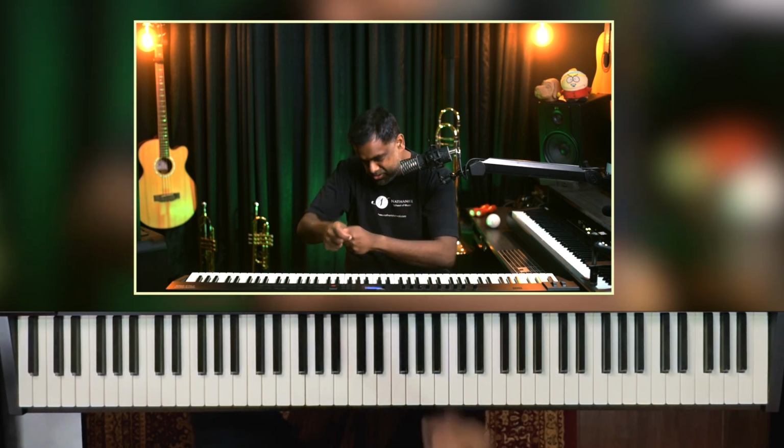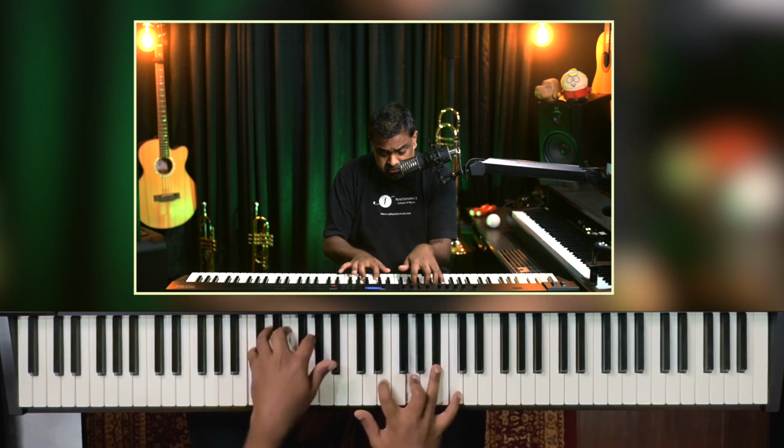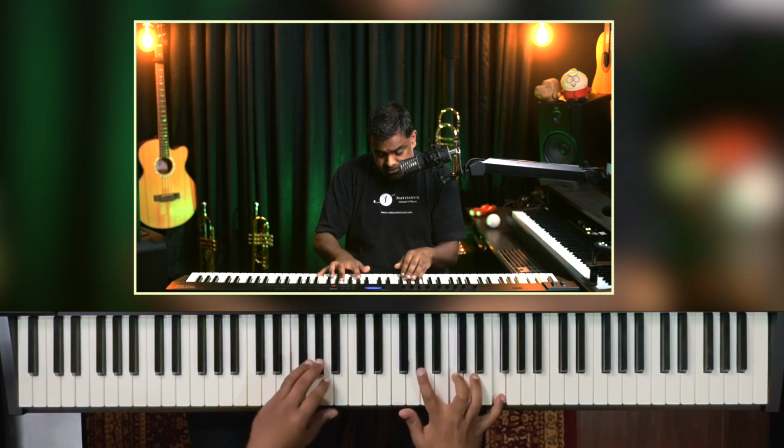2, 3, 4. 1, 2, 3. So basically, every snare drum 1, 2, 3, 4. I'm trying to emphasize my notes a bit harder. 3, 4, 1, 2, 3, 4. And the two hands, think of it as your two hands are one hand for this technique, because they have to work together.